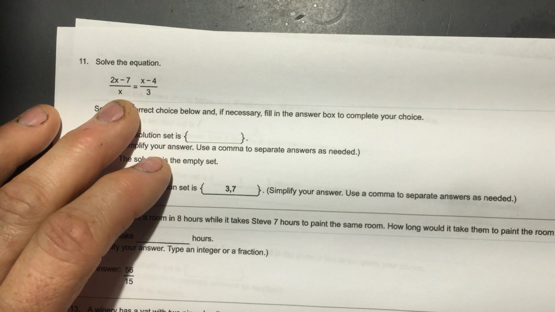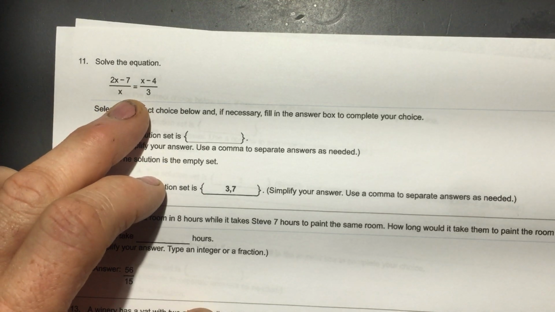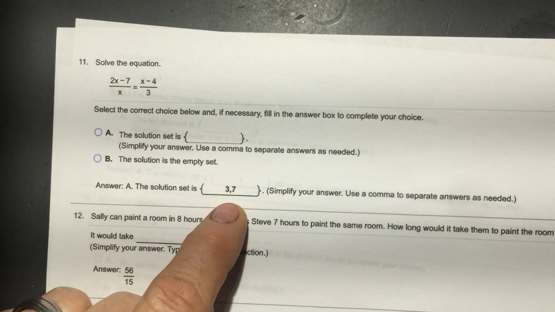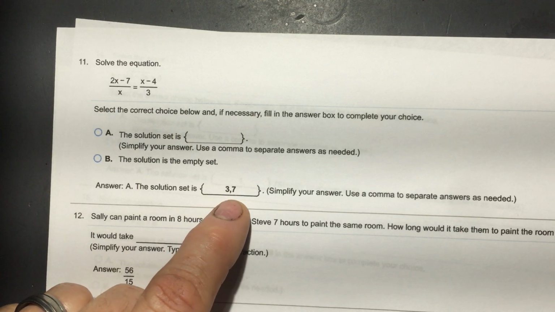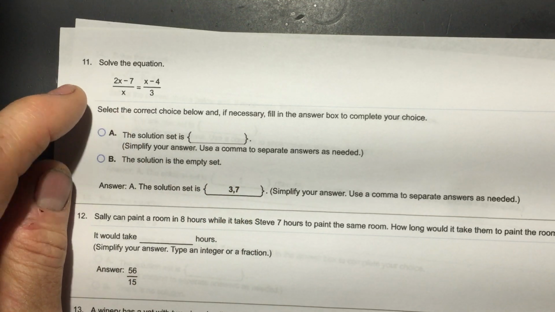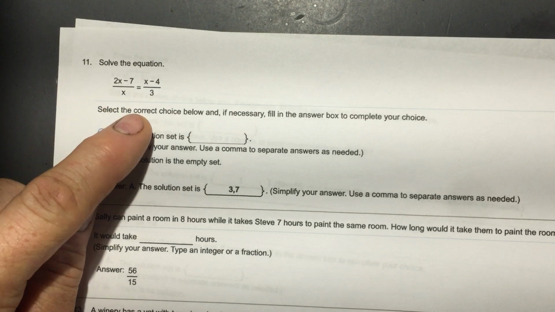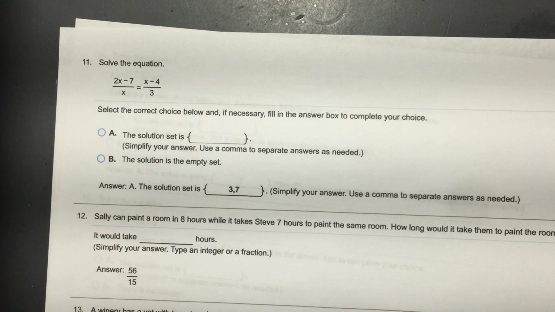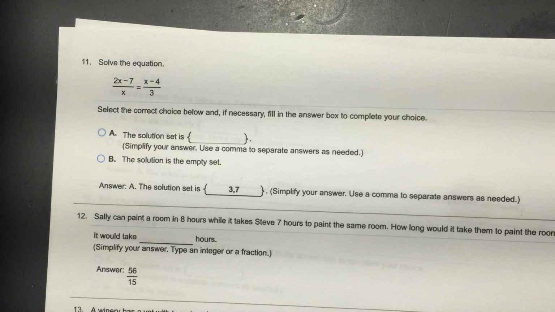So we'll do the same thing here. I'll leave this one for you to try doing, but here's my answers. Now this has 2 answers, 3 and 7. So 3 and 7. Oh, maybe I should do this one. I think we're going to have to do the quadratic formula on this one.